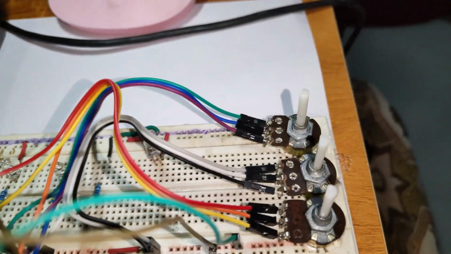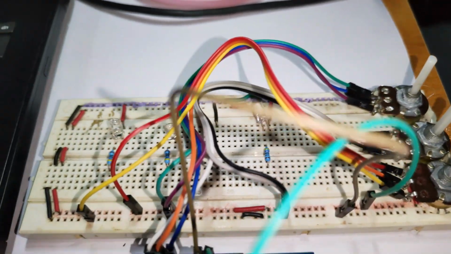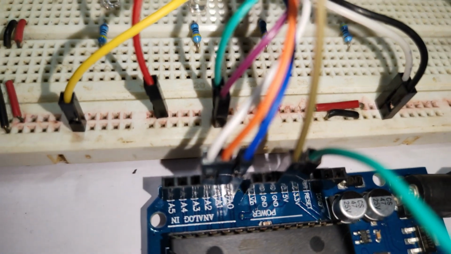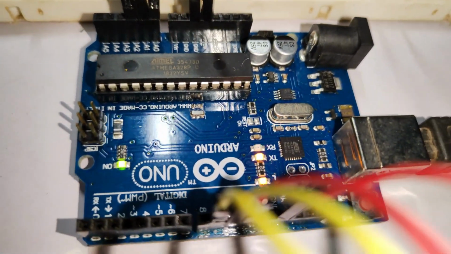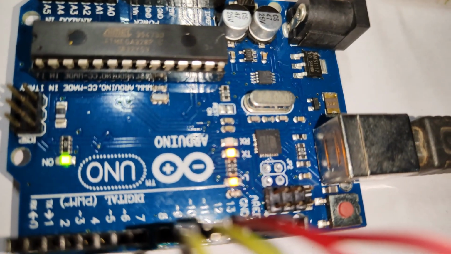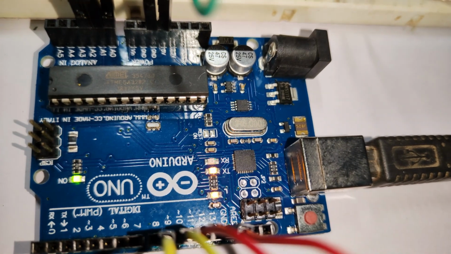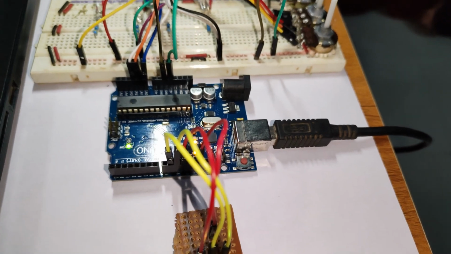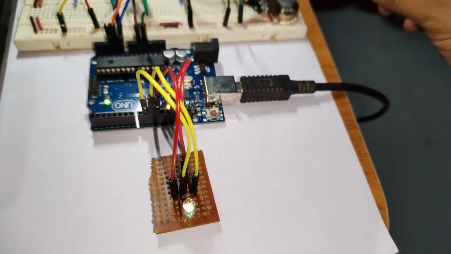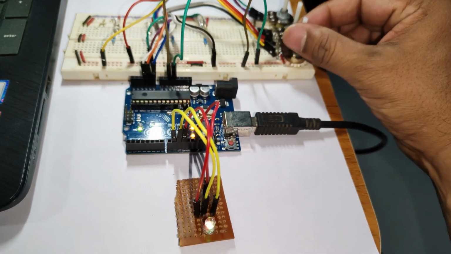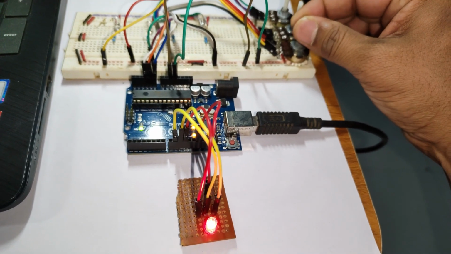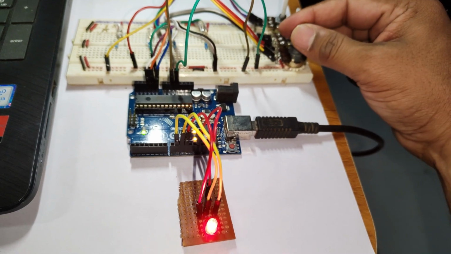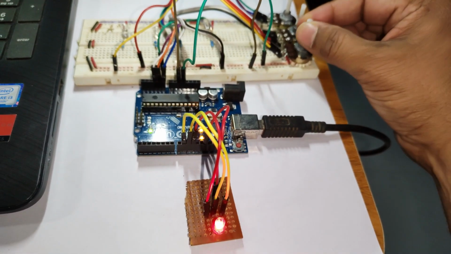So here, my friends, you can see there are 3 potentiometers connected to the Arduino at A0, A1 and A2. And the output pins 9, 10 and 11 are connected to the RGB LED over there. Now as I control the ports, you will get the output accordingly. The first port, if I turn it, you can see you're getting the red color over here. As I'm increasing the potentiometer, I'm getting red.